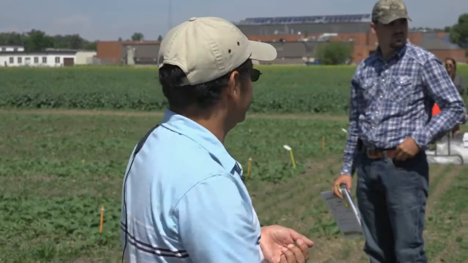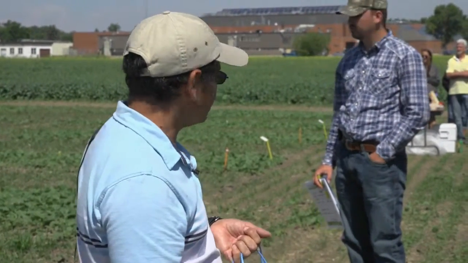I guess it's good news if you are a grower. You don't have flea beetle pressure. How far can you get them to move in a test plot? That's a good question. We don't know.